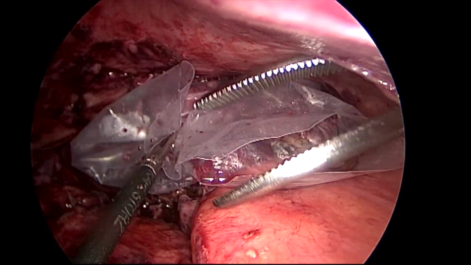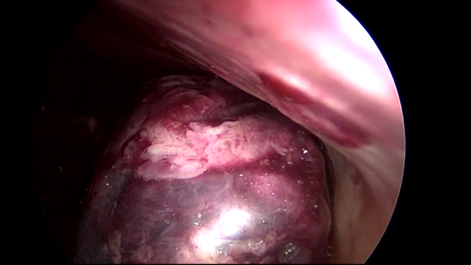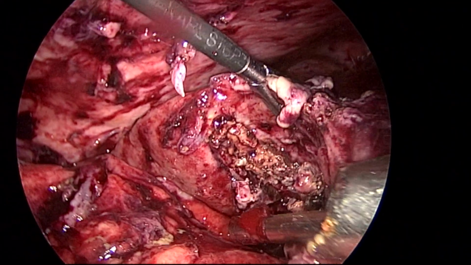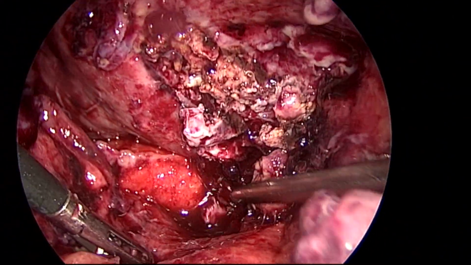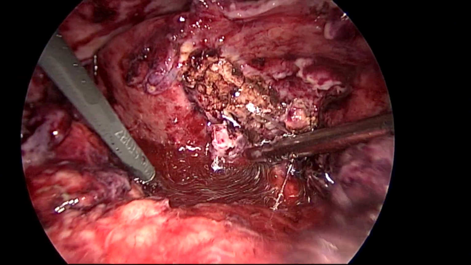So I put the Kelly clamp. I am taking out the bag. I take out all the contents and then I clear with betadine solution. The port site will be clean. Then finally we have to give a nice wash, and all the area is to be washed thoroughly.